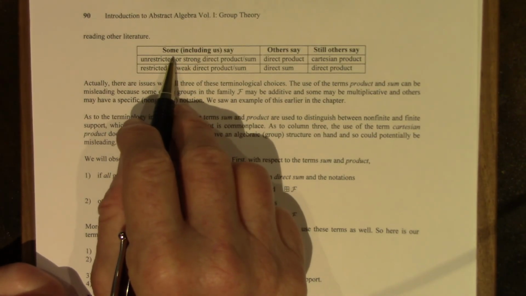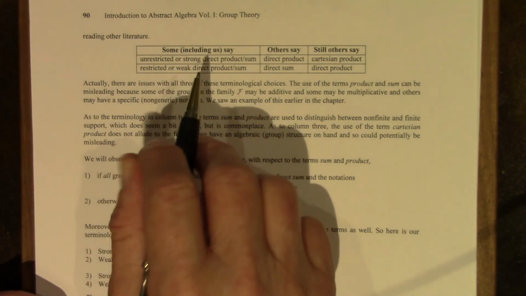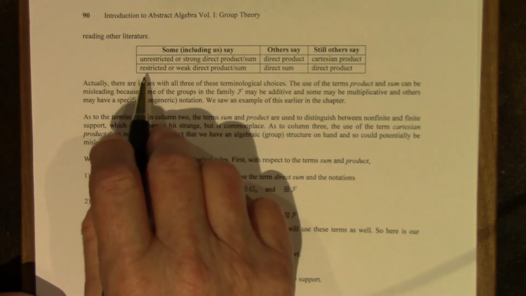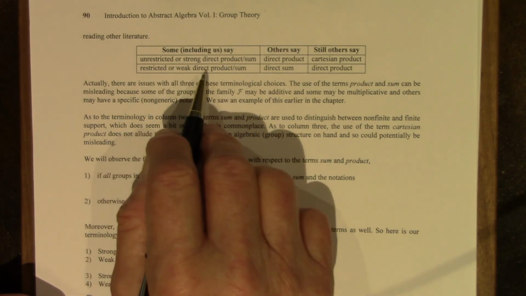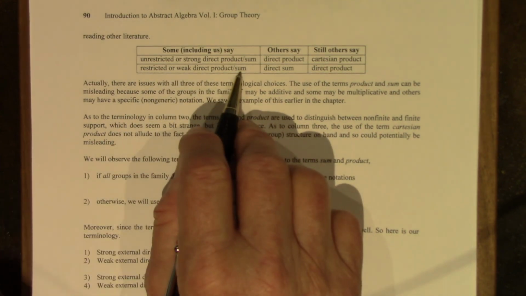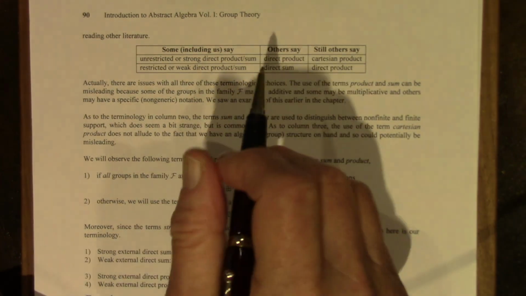Some say, and that will include us, unrestricted or strong direct product or sum, restricted or weak, either one of these two, direct product, direct sum. And I'll elaborate on this in a minute.